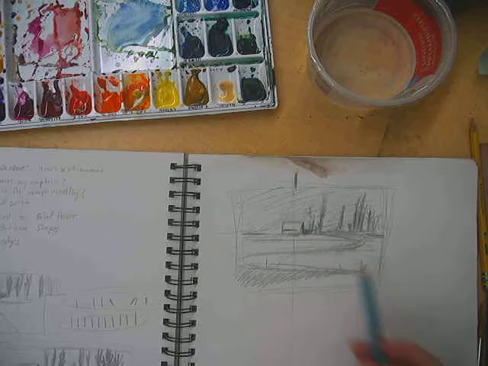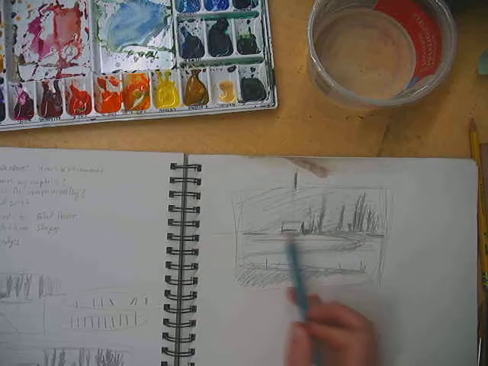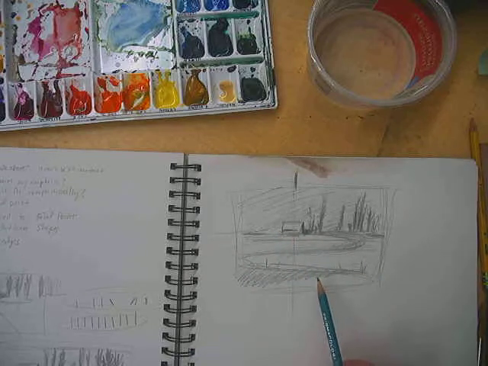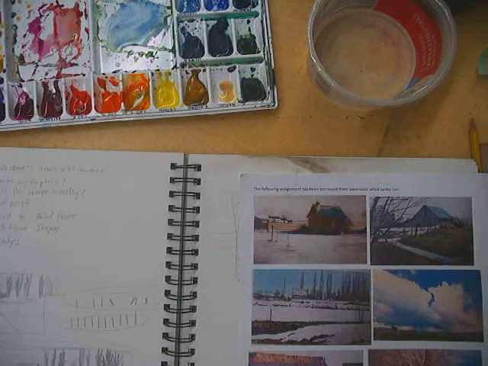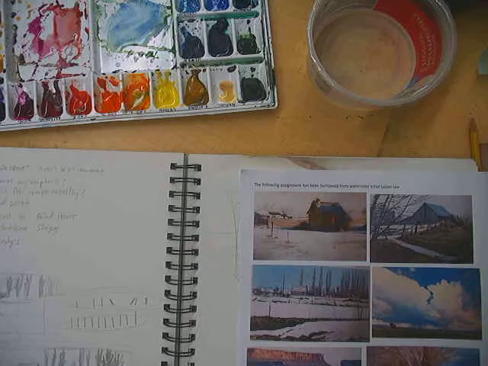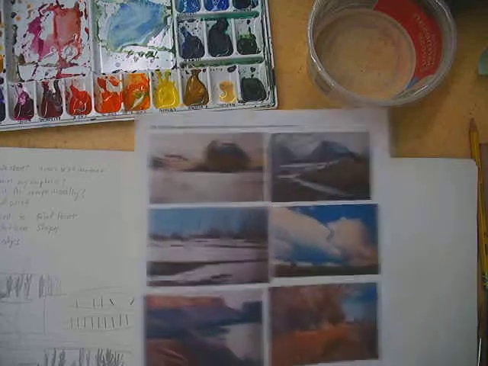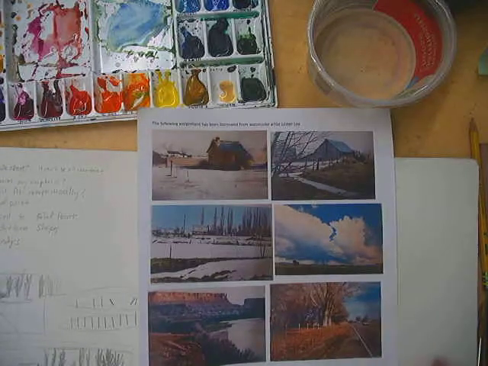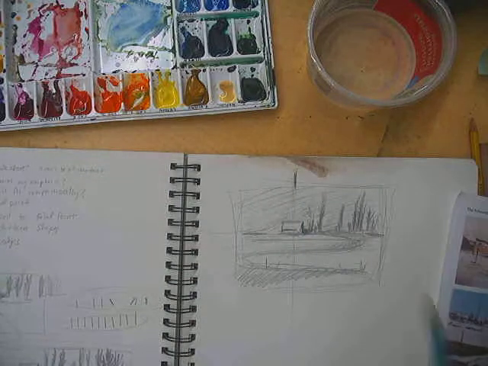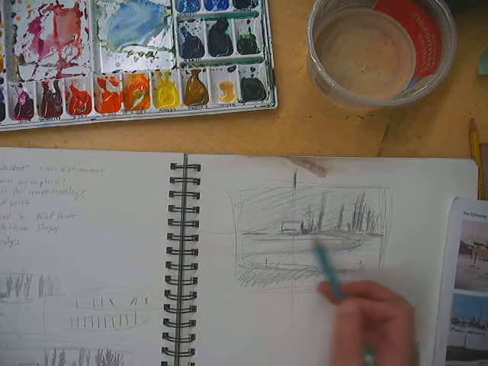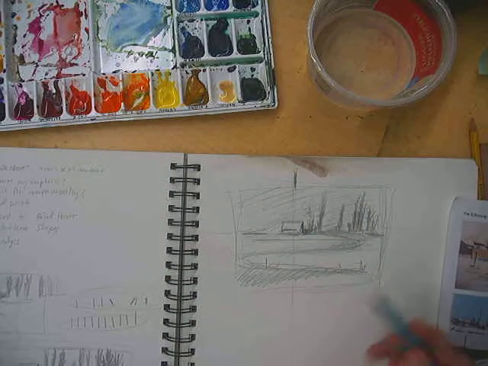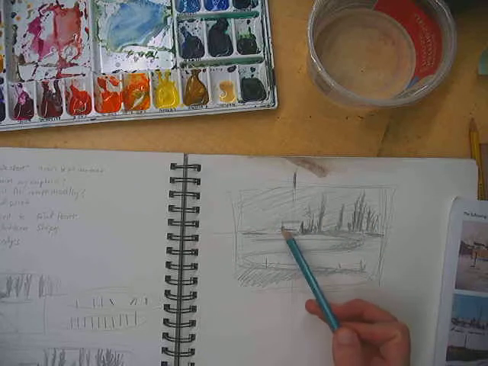Let's see. The next thing I want to think about is the movement to the focal point, and I accomplished that using an S-shaped composition. There are a lot of things that can lead movement to your focal point. It can be fence lines, it could be trees, or just any of these pictures. And sometimes you kind of have to make it up. It could be values leading into your focal point.